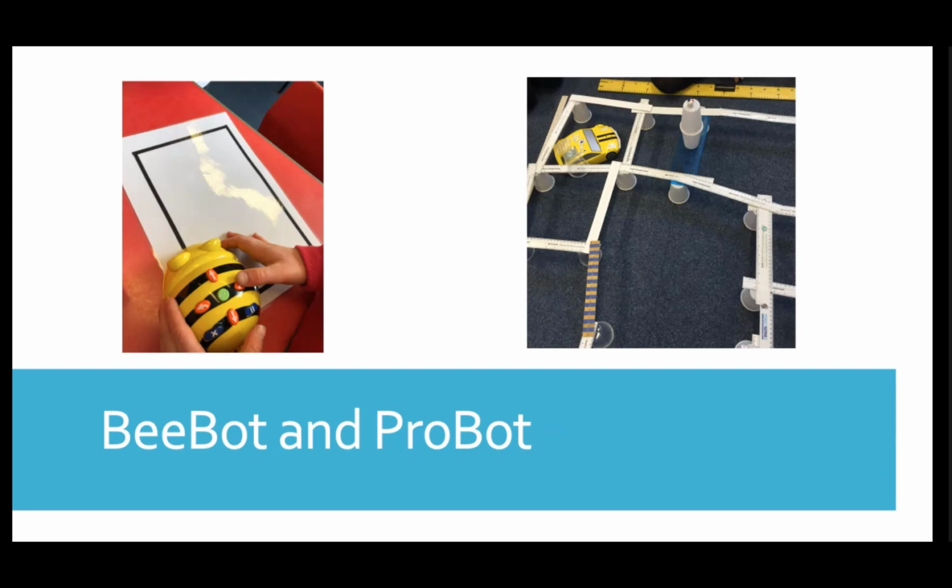And what learners can do is they can program in the arrows, press go, and the Bebop will follow the program they've put in. The Probot, which is this one over here, is just an extension on that. There's numbers as well as the arrows, and you can start looking at things like angles and moving forward a certain number of times. So you can see that progression of building up those sequences, those algorithms that you're developing there.